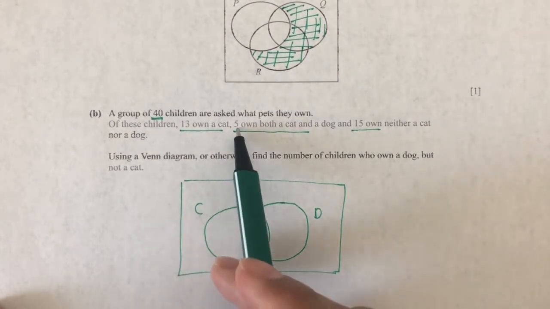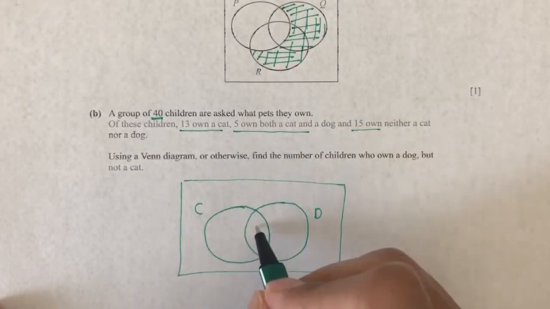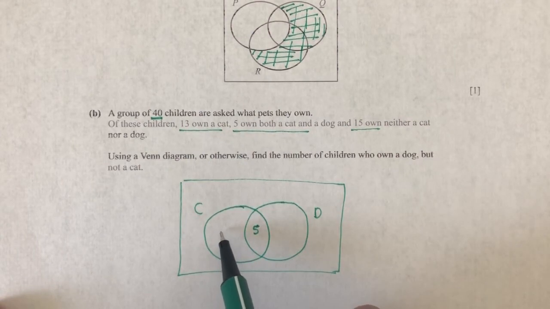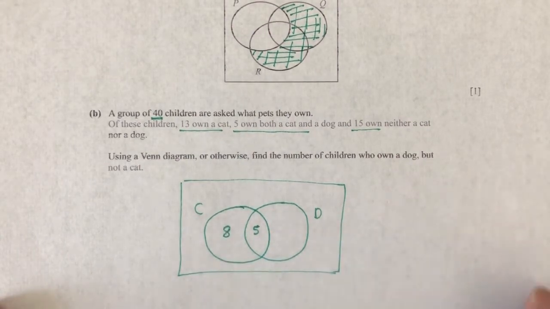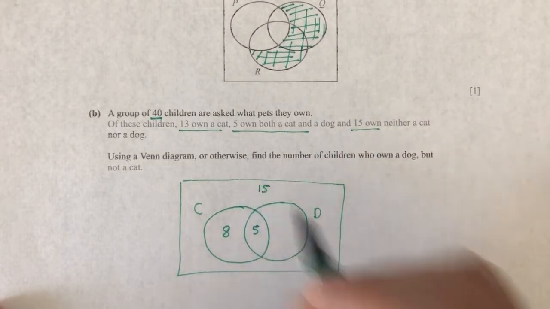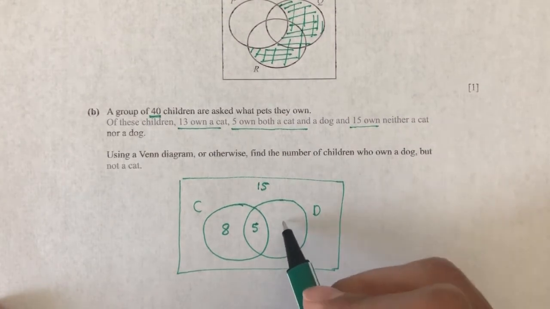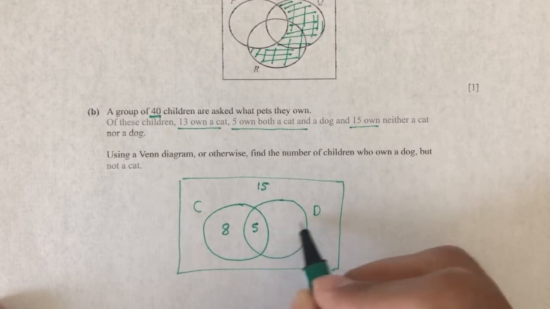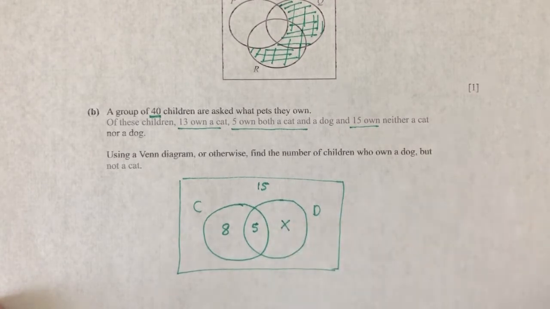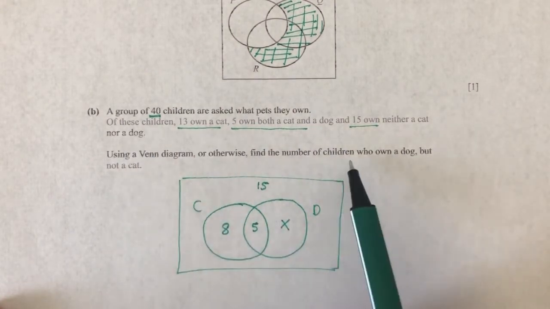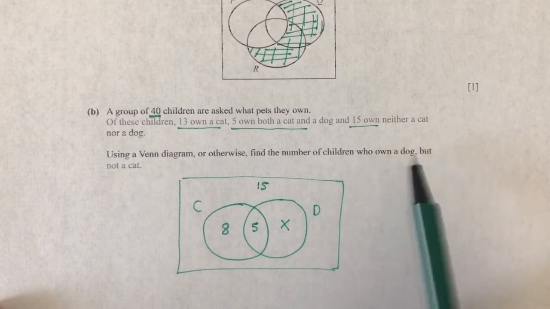So what do we know? We know that 5 own both cat and dog, okay? And then we know that 13 own a cat, which means 13 minus 5 will be 8. 8 own only a cat. And then 15 own neither, so 15 will be outside. Okay. So we don't know how many children have only dogs. So let's call it X, right? So we need to find the X value, which is the number of children who own a dog but not a cat.